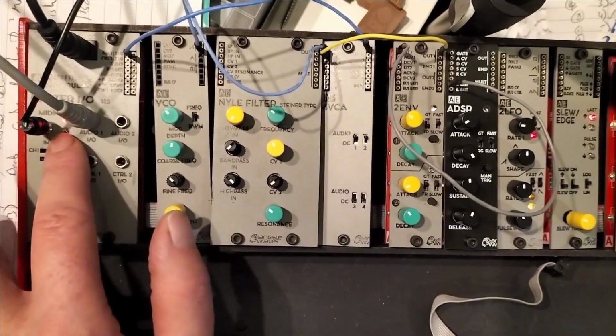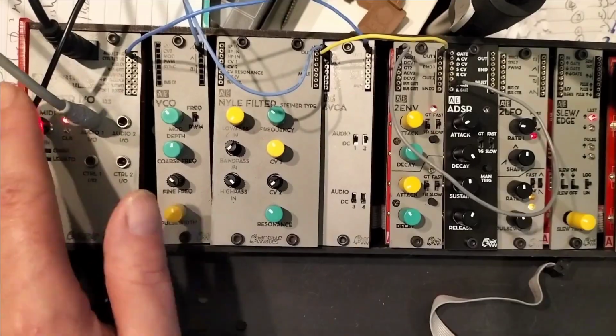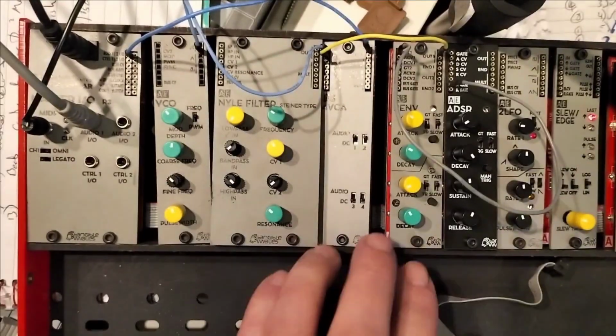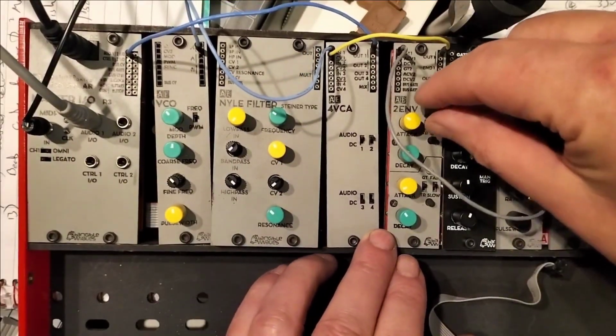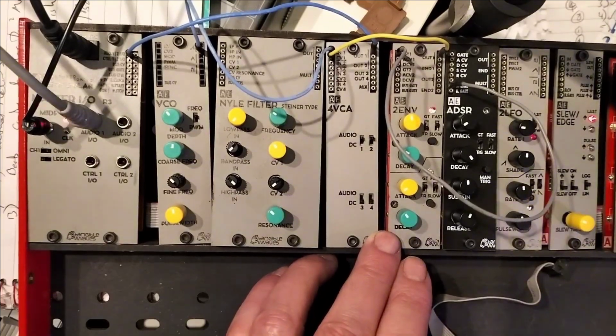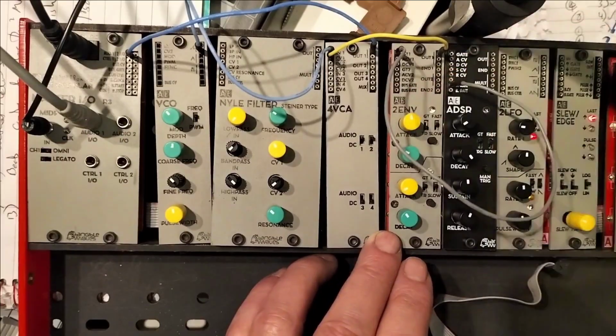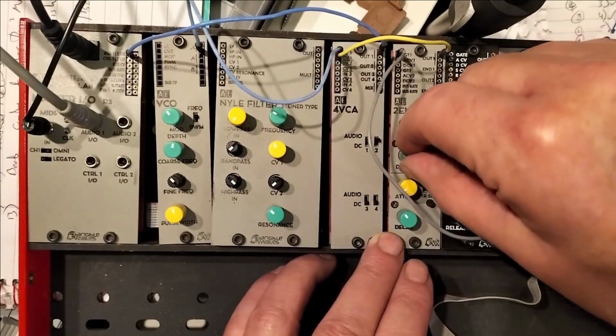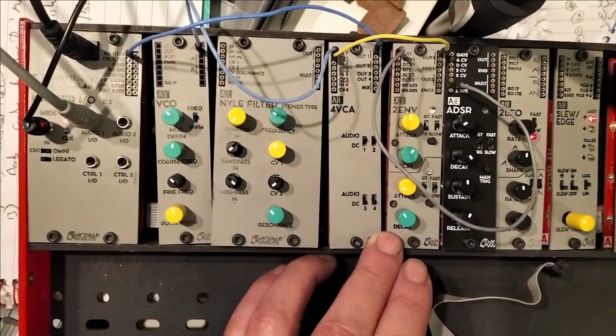You can see the lights coming on over here, and you can see it's taking its time. I'm using this top envelope here because there's 2 envelopes in this module. So if I turn the attack up, see, basically attack is how quickly the sound starts, and release is the opposite, it's how quickly the sound fades.